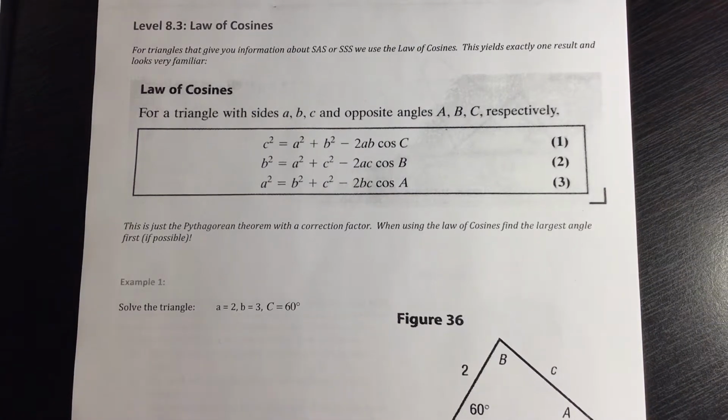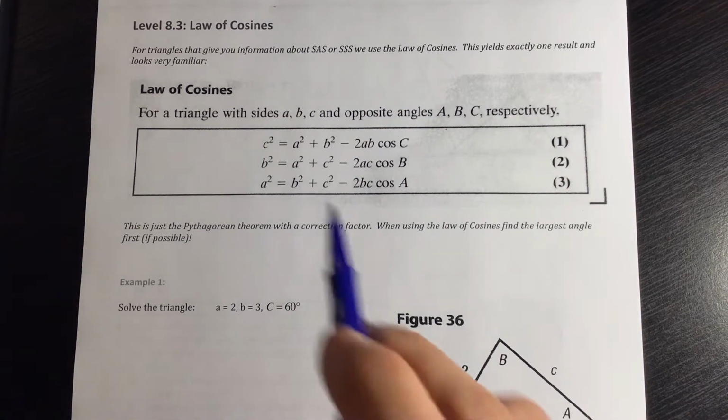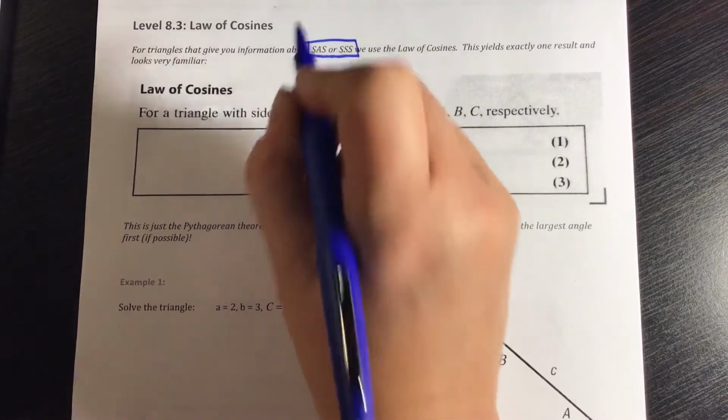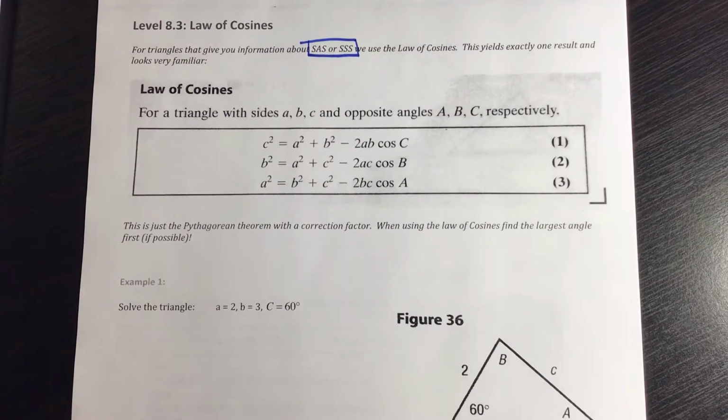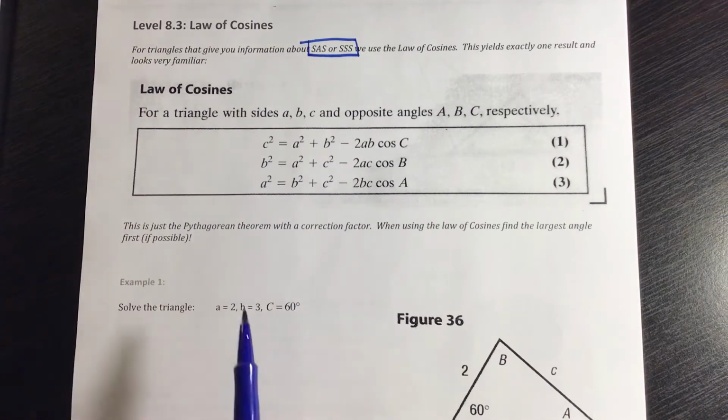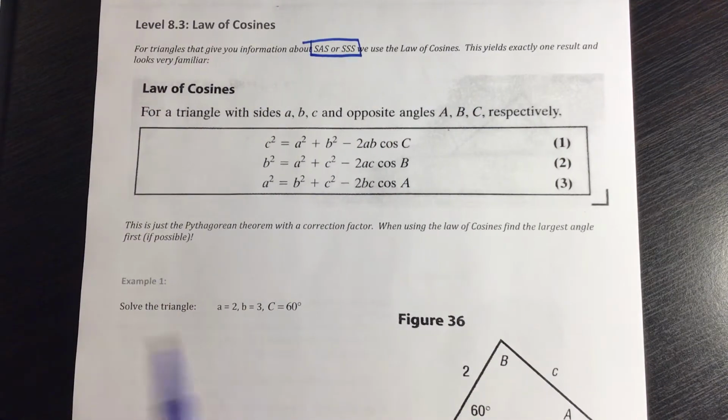So here we are in the last section in chapter 8, and this one is called Law of Cosines. For the law of cosines, this is what we would use if we have either side angle side or side side side in terms of information on our triangle. So we'll talk about that in a second, but looking at these formulas, this should look pretty familiar to you.